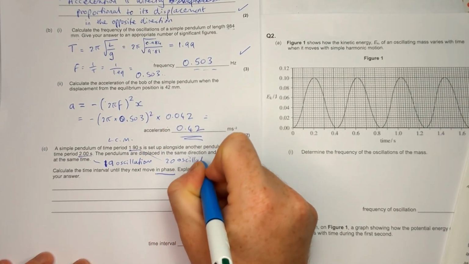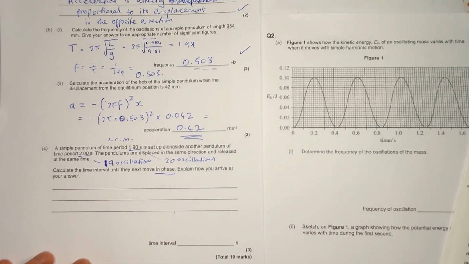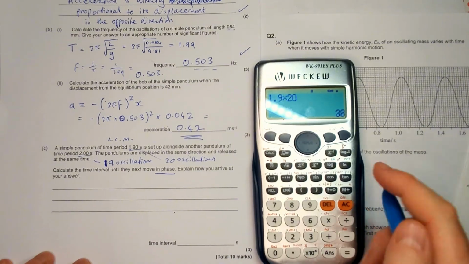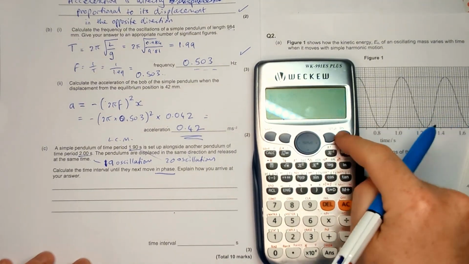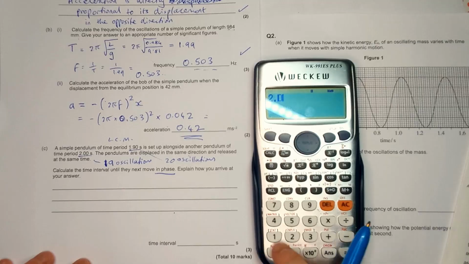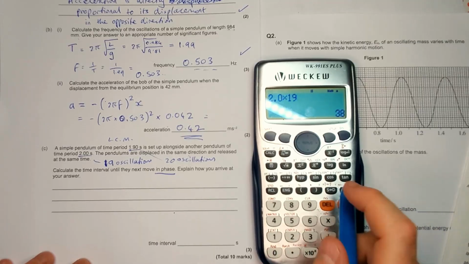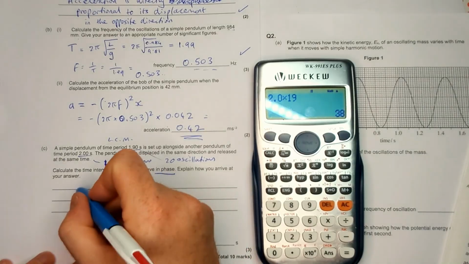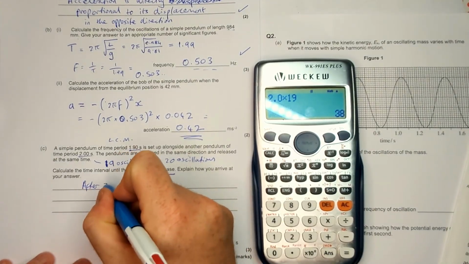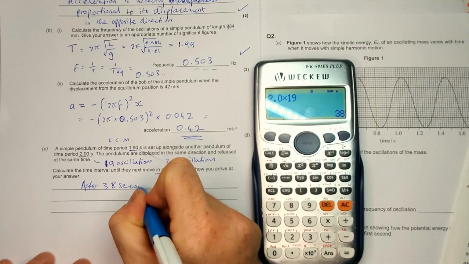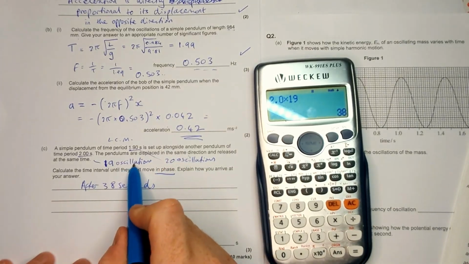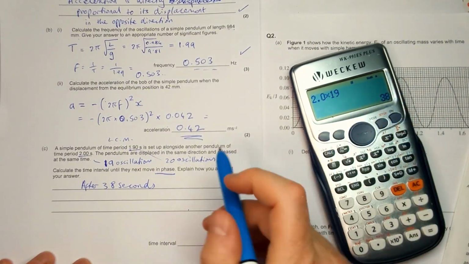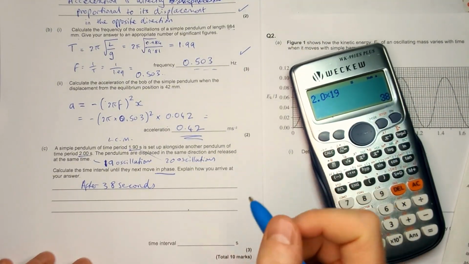So if you don't want to take my word for it, do a bit of trial and error if you're not sure about how to start that one off. But if I do 1.9 times 20, that's going to be 38. And if I do 2.0 times 19, that's obviously going to be 38 as well. So you could say something like after 38 seconds, this one has undergone 19, this one has undergone 20 oscillations. After 38 seconds, that's when they are back in phase.